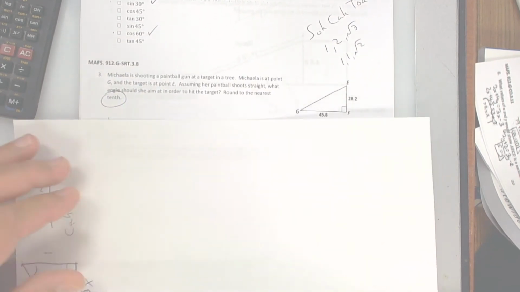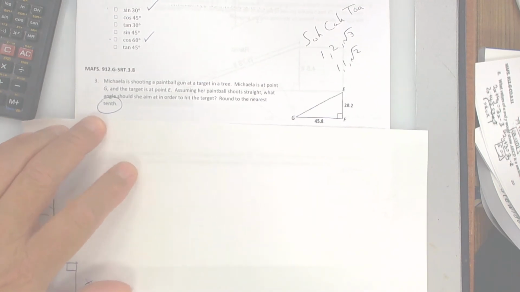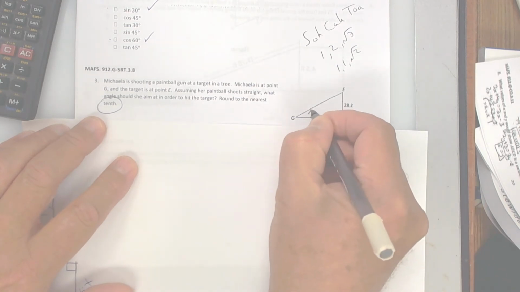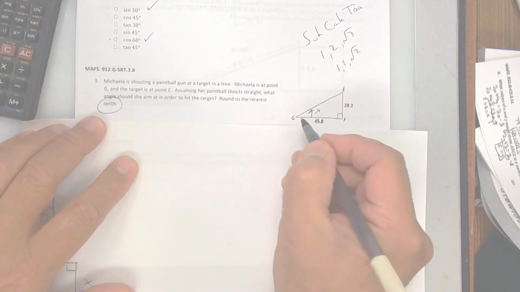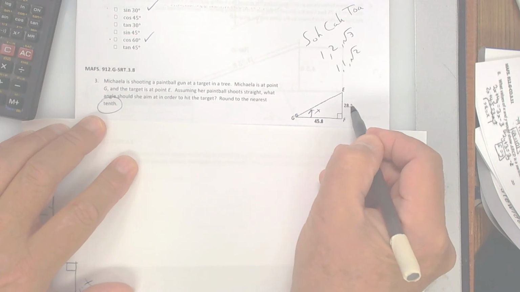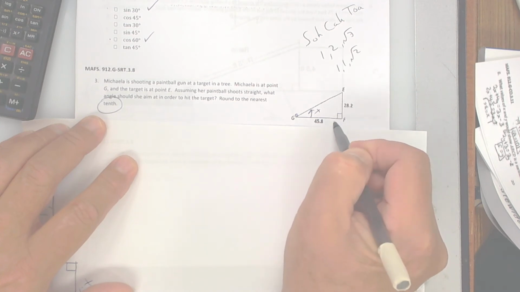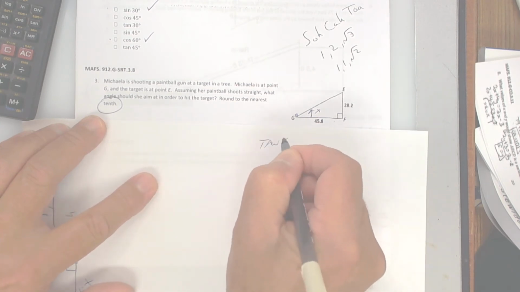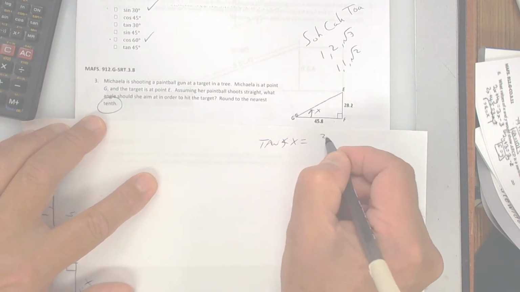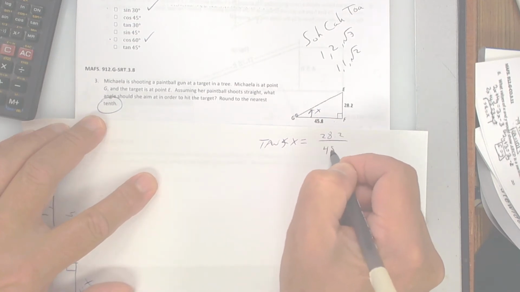All right, let's look at this next one right here. It says round to the nearest tenth. Well, let's think about this. It says, assuming the paintball shoots straight, what should the aim be at, round to the nearest tenth? All right, I think we're looking for the angle of elevation here. So you're going to stand right here, and you're going to do opposite over adjacent. So that's going to be the tangent of angle X is equal to opposite over adjacent.